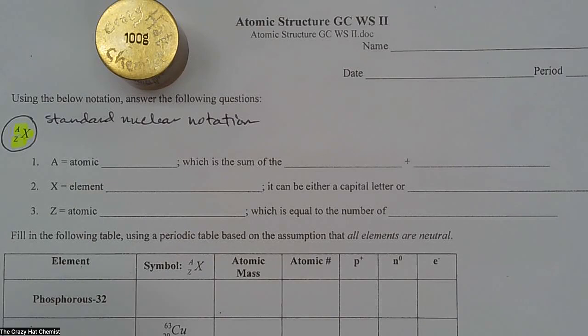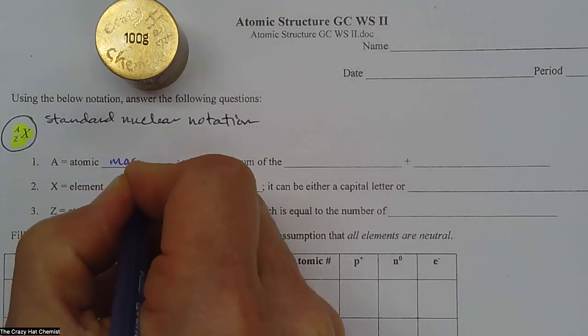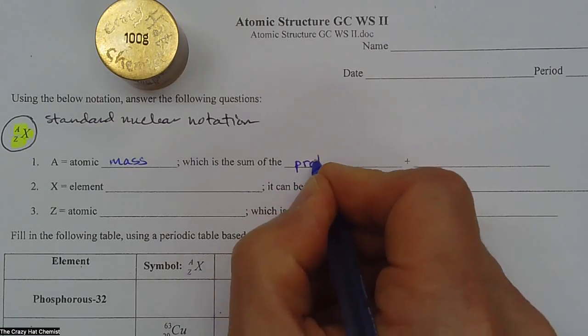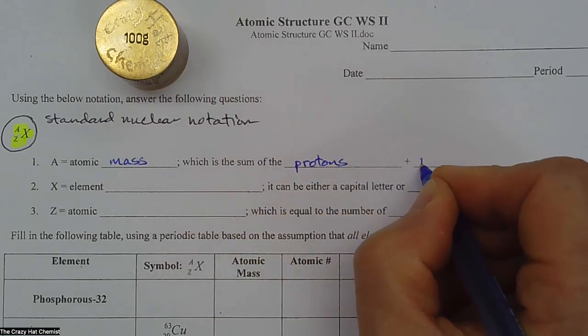The A is the atomic mass, which is the sum of the protons and the neutrons.